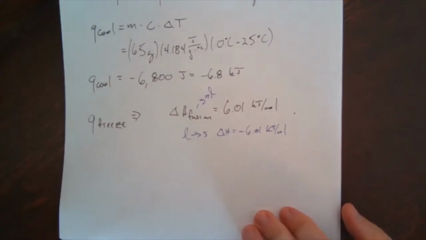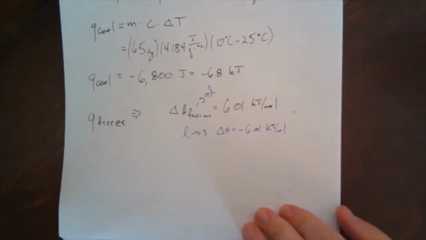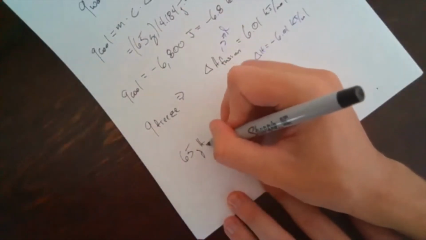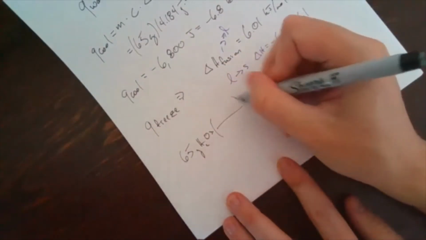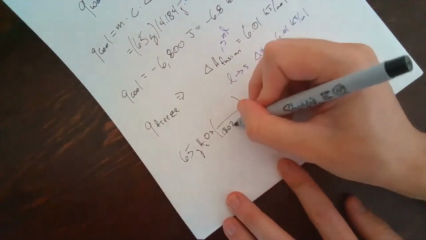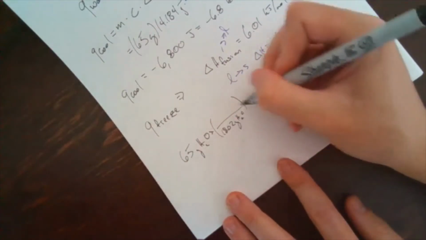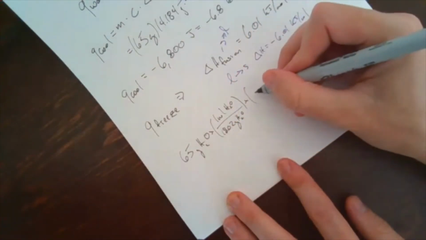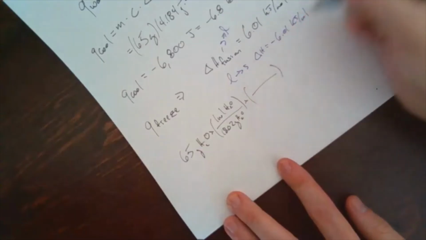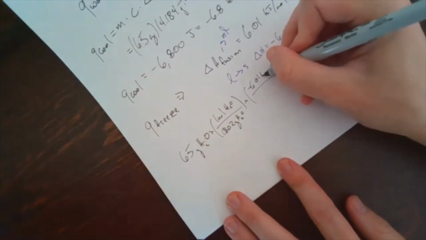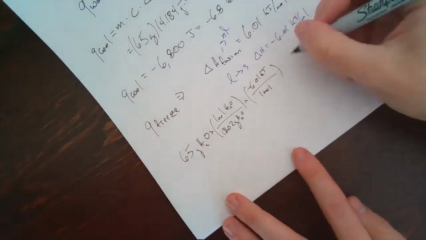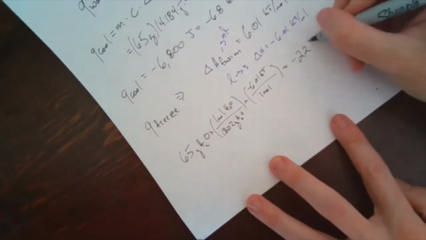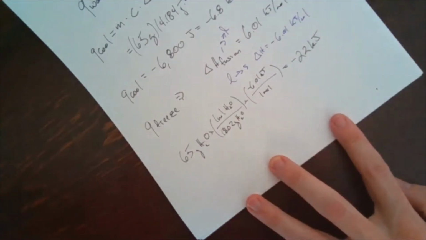So it's still per mole. So I can take my 65 grams of water, use my molar mass, it's 18.02 for water. You can always calculate that yourself using the periodic table and the chemical formula. And then it's negative 6.01 kilojoules per 1 mole. That gets me negative 22 kilojoules.